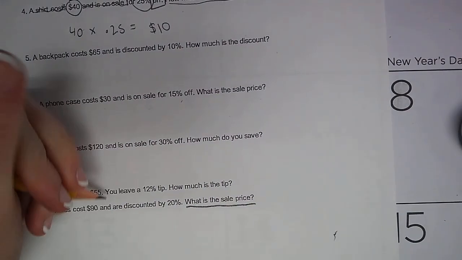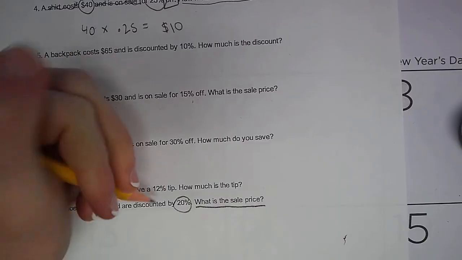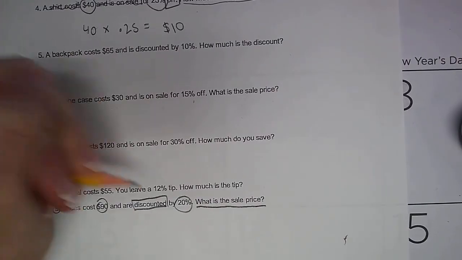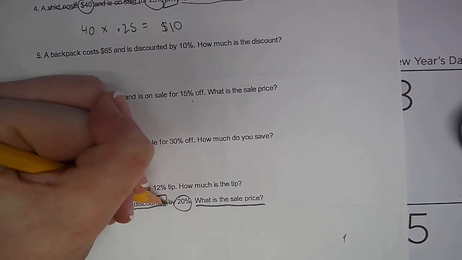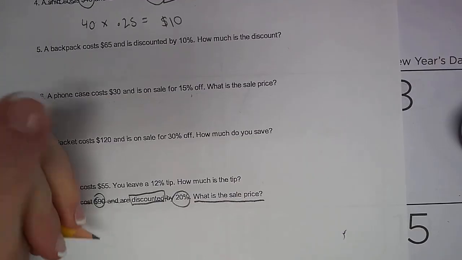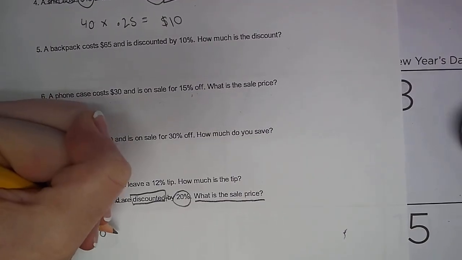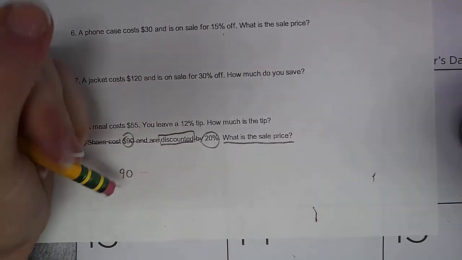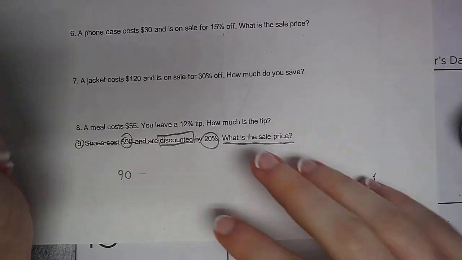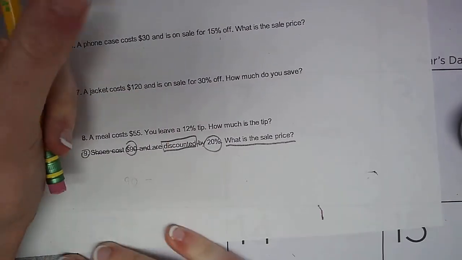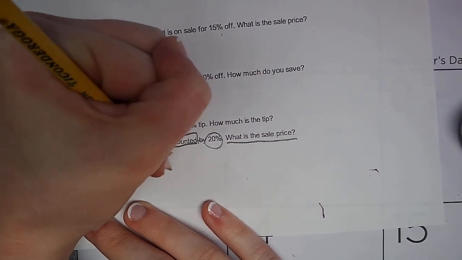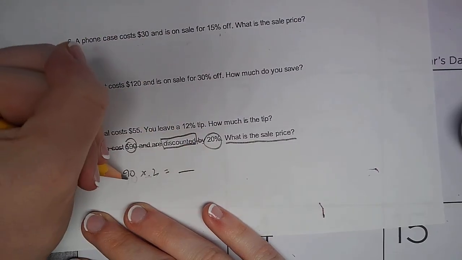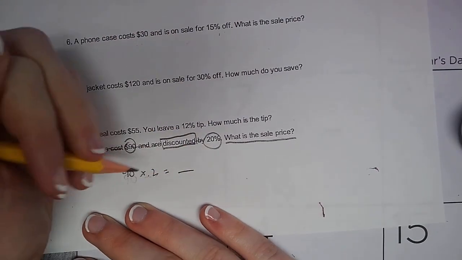This is scaffolding. So we've got $90 discounted. That seems important to me. It's okay if you get the word wrong, as long as you understand what's going on. Okay, so $90 minus 20%. So how do we do that? There are 2 ways to do this, right? We can do what we usually do, which is we can go 90 times 0.2, find out what that is, and then subtract this from that.